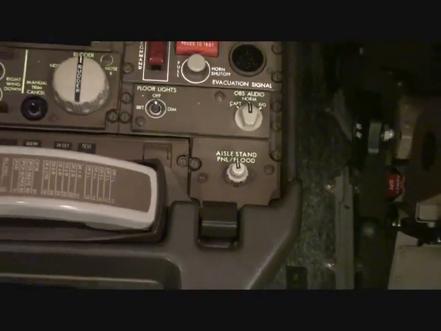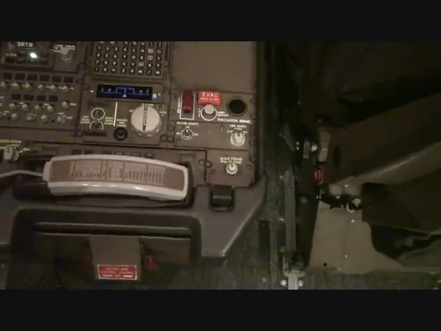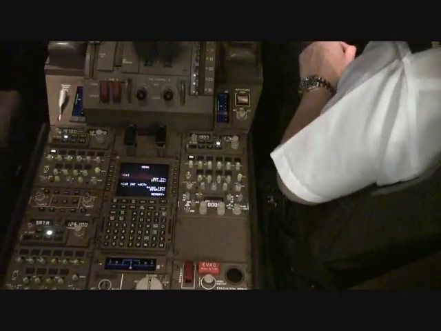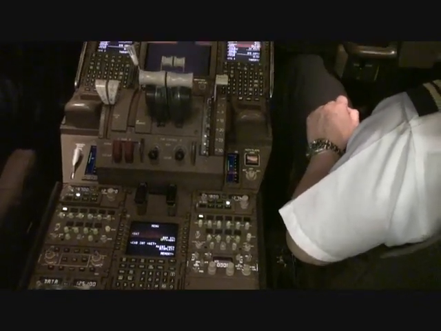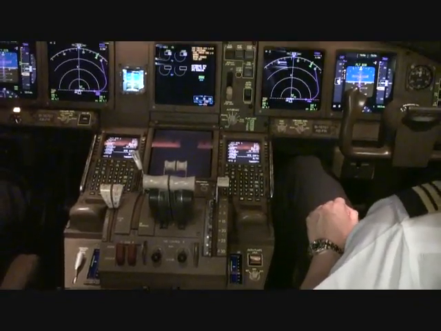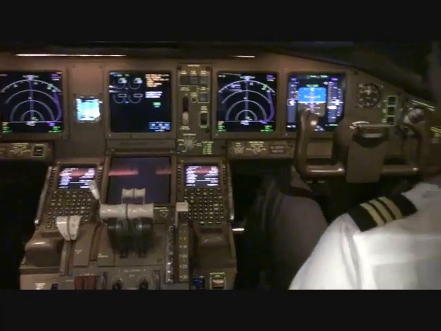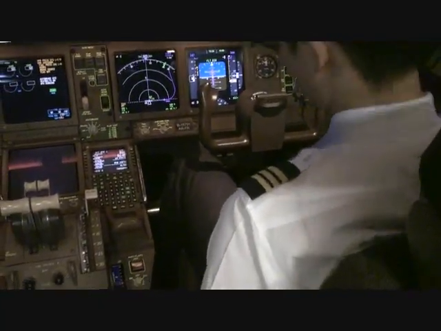Warning: do not place any objects between the seat and the aisle stand. Injury can occur when the seat is adjusted. Seat, adjust. Adjust the seat for optimum eye reference.